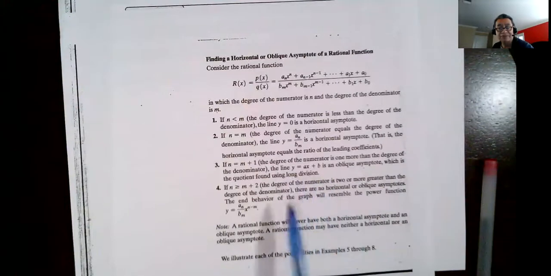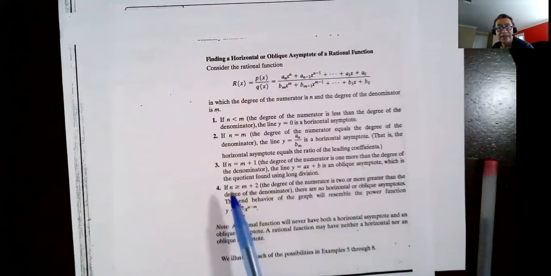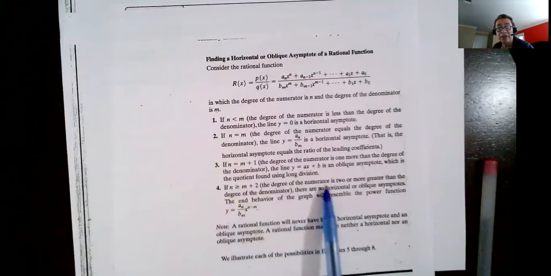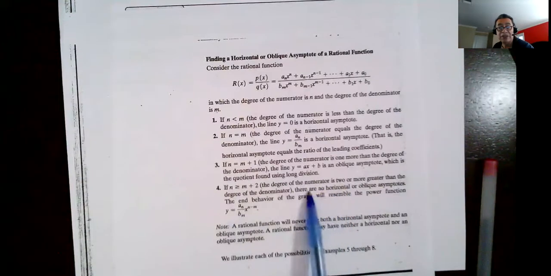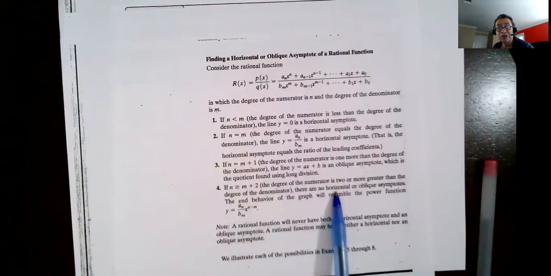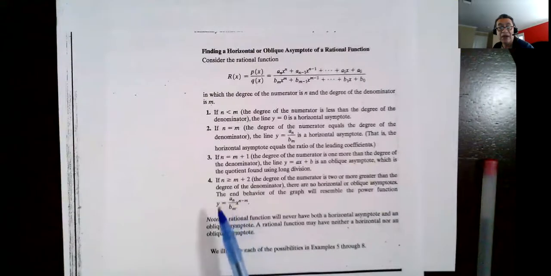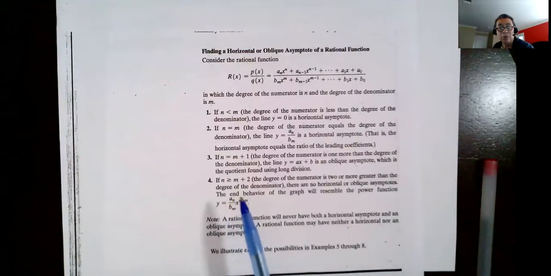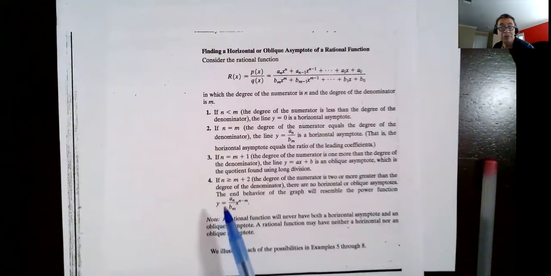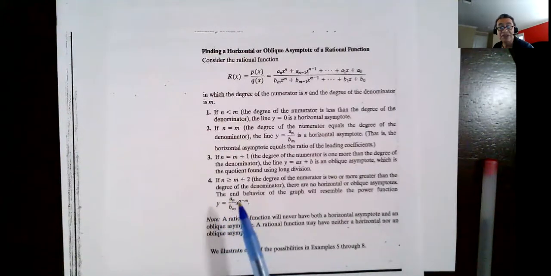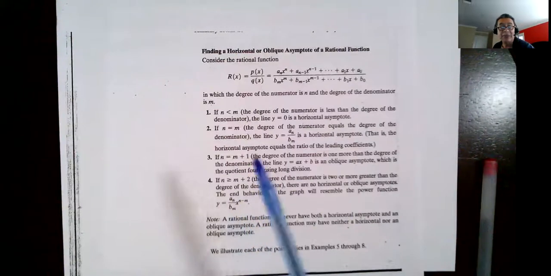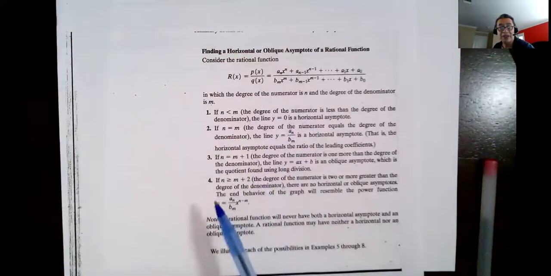That's case number 3. Case number 4, it says that if n is greater than or equal to m plus 2, the degree of the numerator is 2 or more than the degree of the denominator, there are no horizontal or oblique asymptotes. It says the end behavior of the graph will resemble the power function, okay? So for this case, we're gonna find the power function, which is the division of the two leading terms, by the way. That will be the power function.